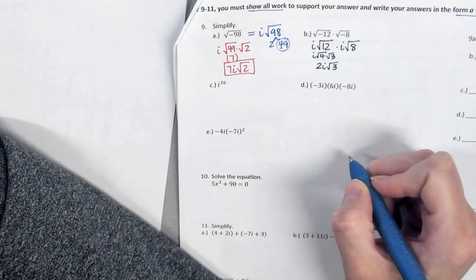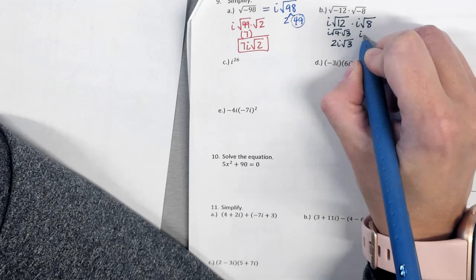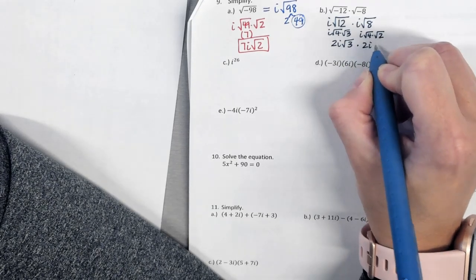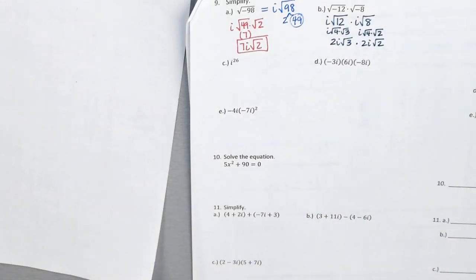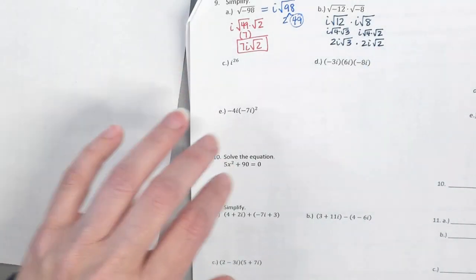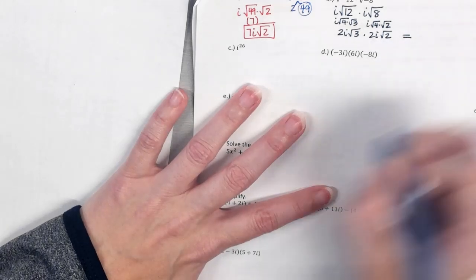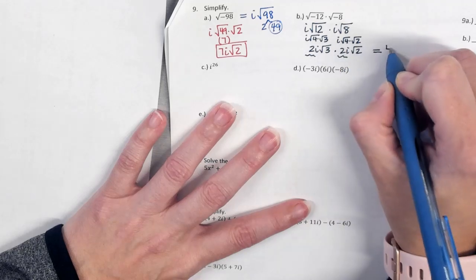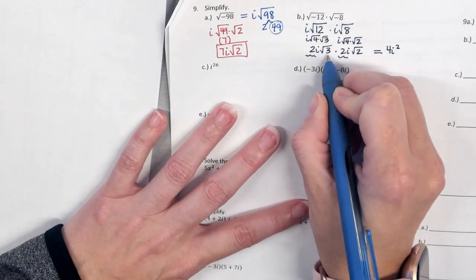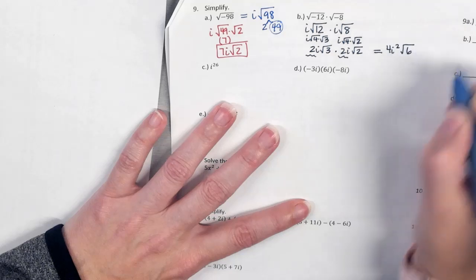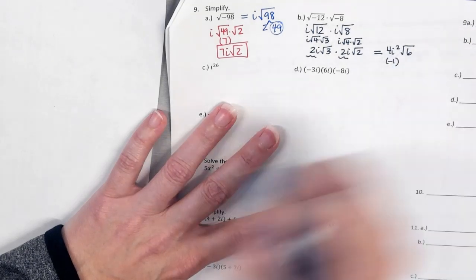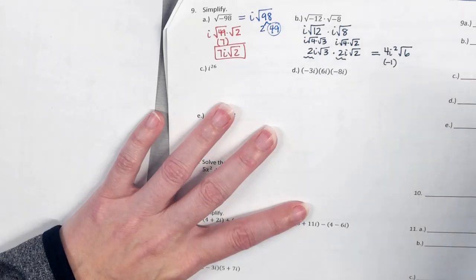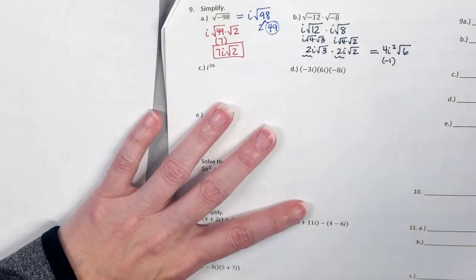What's the perfect square in 8? 4. So it's root 4 times root 2. So then you have 2i root 2. And from there, you just have to multiply the outside values together and then the values inside the radical. So 2i times 2i is 4i squared. Root 3 times root 2 is root 6. And then what do you plug in for i squared? Negative 1. So then you have negative 4 root 6. Again, that's not the only way to do it.